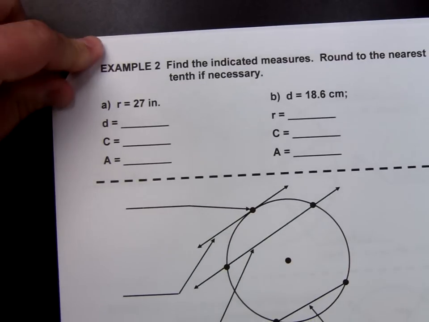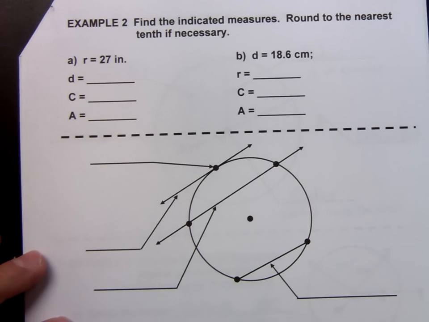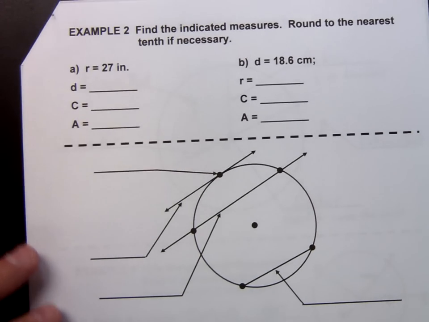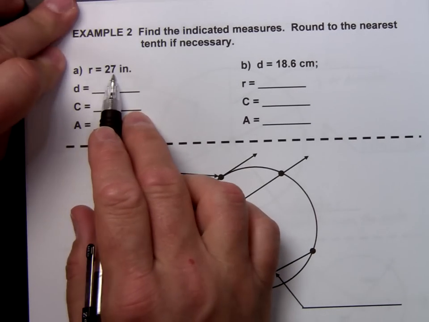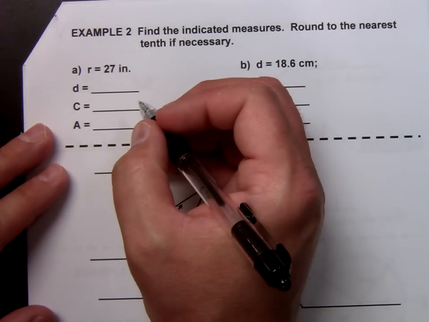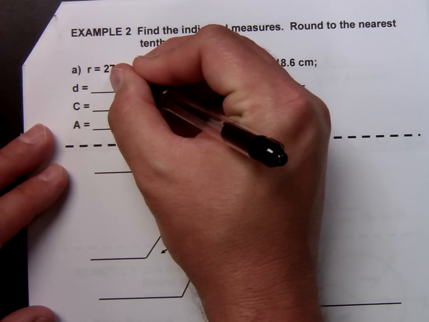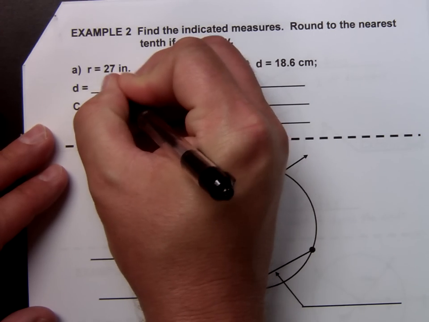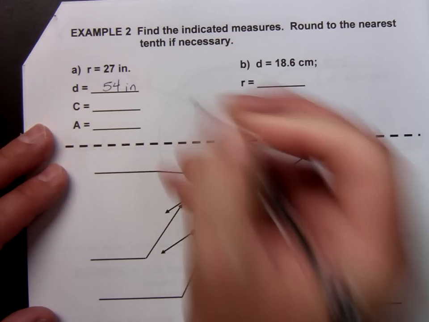All right, example 2, find the indicated measures, round to the nearest tenth if necessary. So remember, r stands for radius, so we want the diameter. Remember, diameter is twice as big as the radius, 2 times the radius. So we just do 27 times 2, and you get 54 inches.